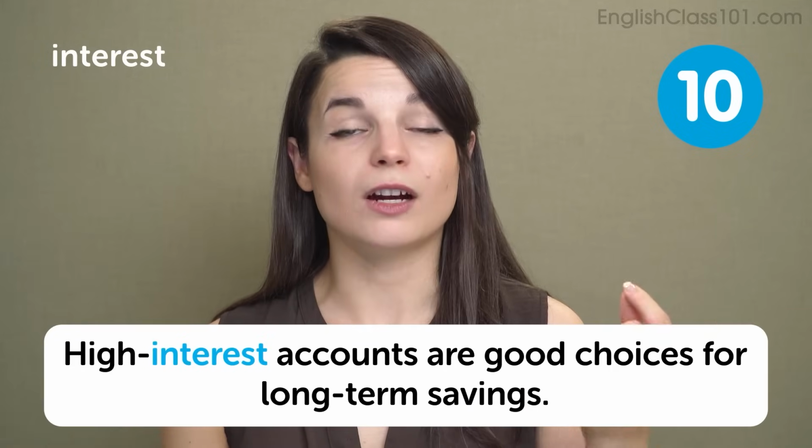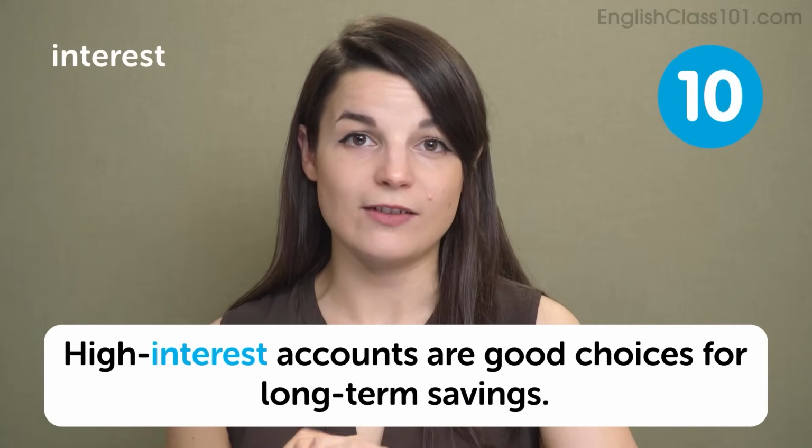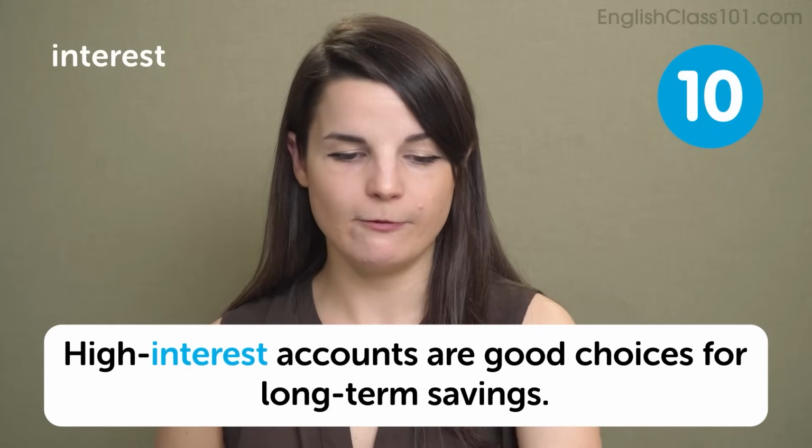In sentences, let's see. Bank accounts with high interest rates are typically good for saving money. Or it's good to have a credit card with a low interest rate. Or I really want to find a savings account with a high interest rate. In this sentence, high interest accounts are good choices for long-term savings. Woo, we're getting financial up in here.